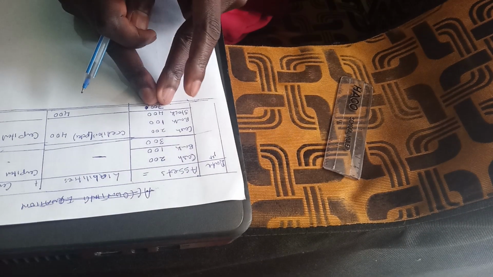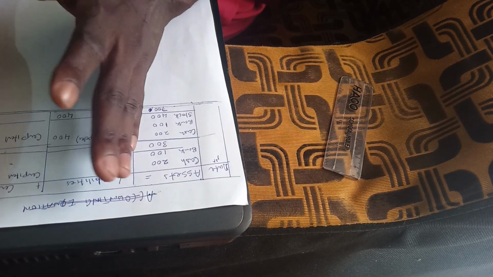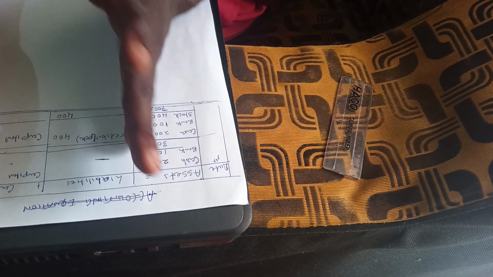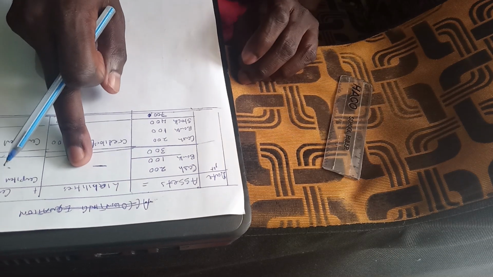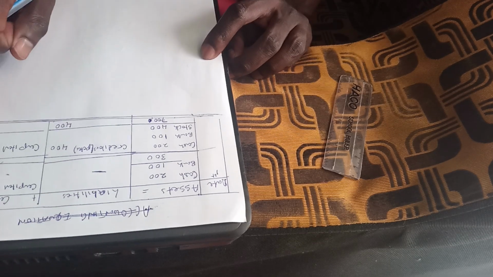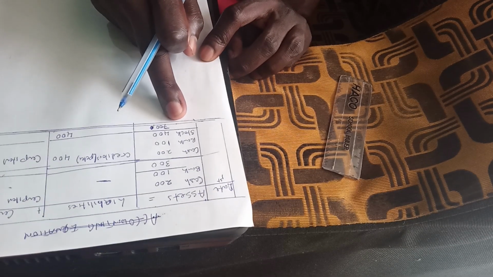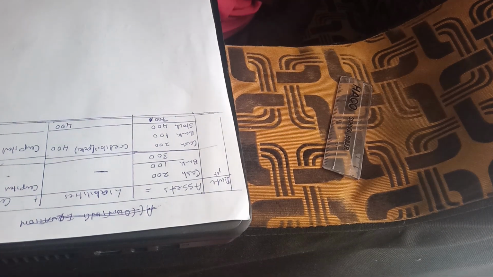That's what we call accounting equation. Here, assets we have 700, liabilities we have 400, capital we have 300. But remember, accounting equation says that total assets, which is 700, must be equal to the sum of liabilities and capital. When you add the liability and capital, you go back to the 700. That is what accounting equation states.